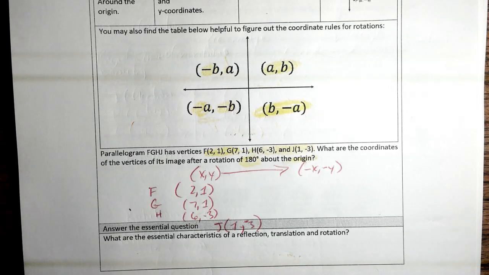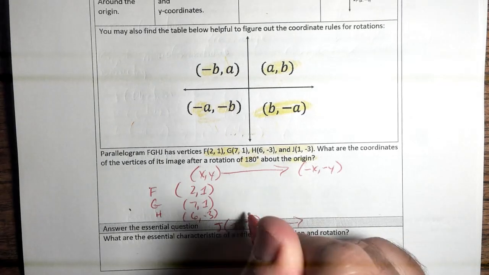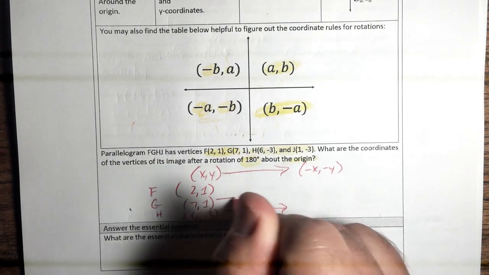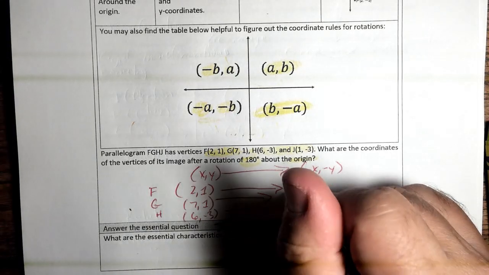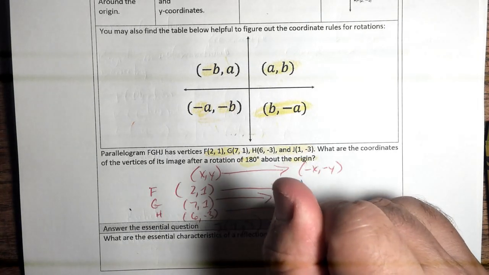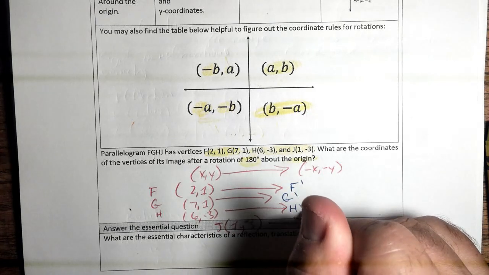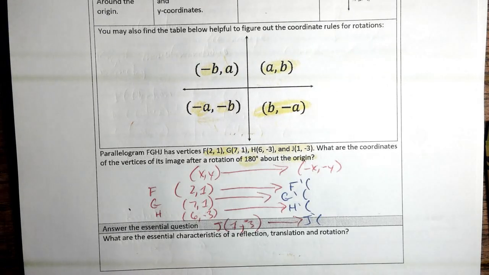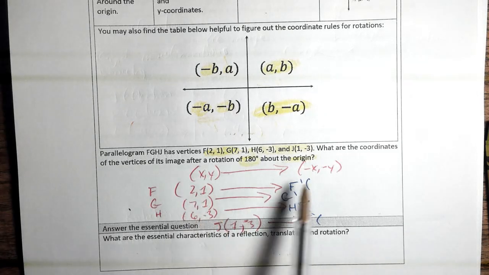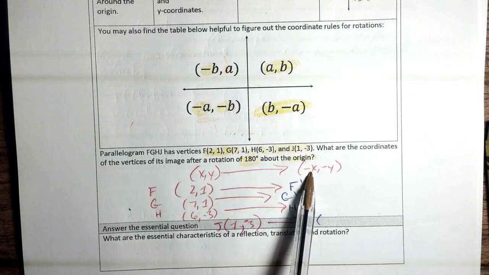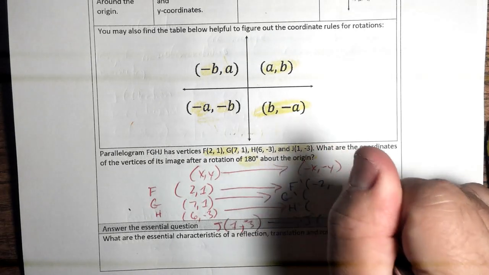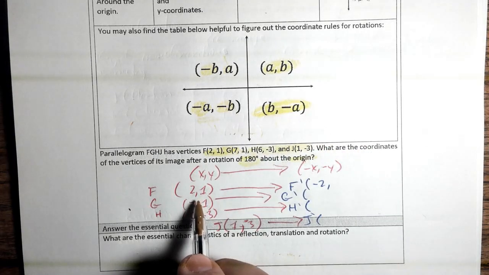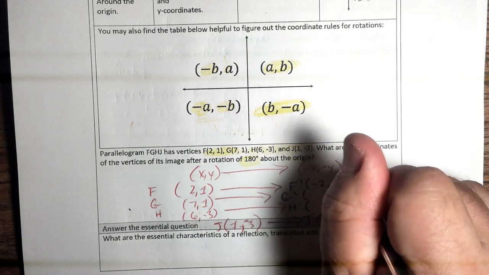We'll have F prime, G prime, H prime, and J prime. So we had 2, negative 1. X comma Y becomes negative X comma negative Y. So 2 becomes negative 2. 1 becomes, hopefully you said, negative 1.